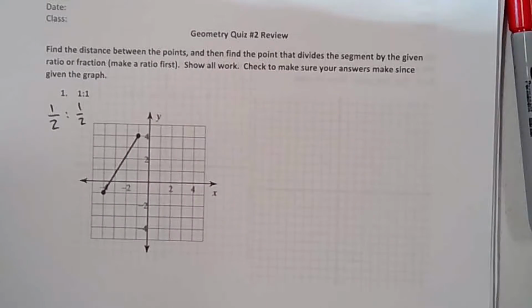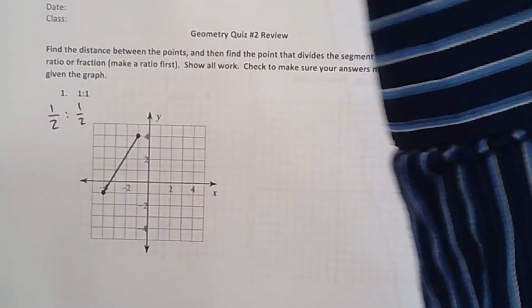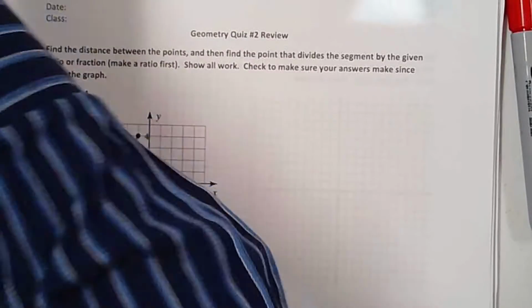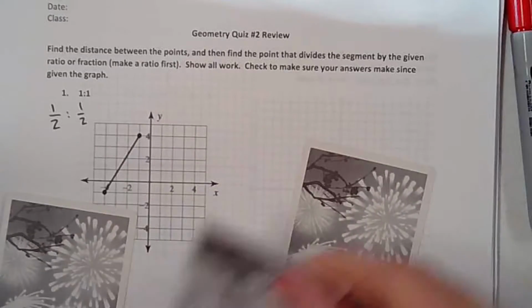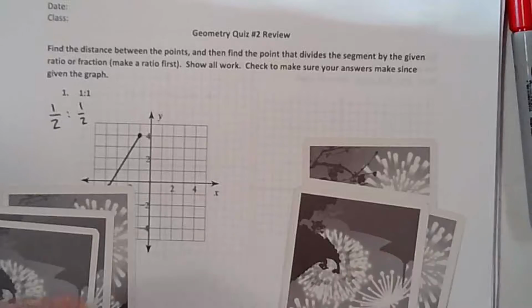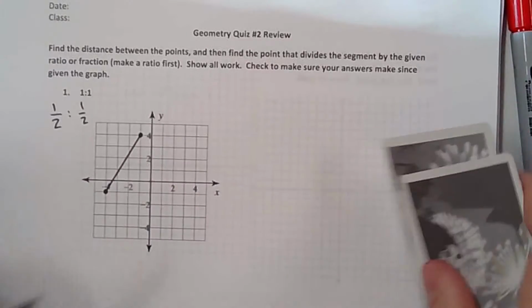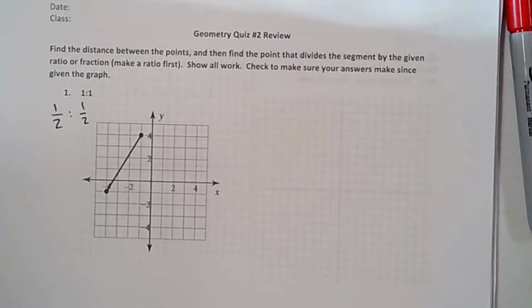Another way to think of it is, if I'm dealing in a 1-to-1 ratio, right? Again, why do I keep putting these cards away? If I deal in a 1-to-1 ratio, you get 1 card, you get 1 card, you get 1 card, you get 1 card, right? If I keep dealing, we're going to end up with half and half. So that's what a 1-to-1 ratio is.